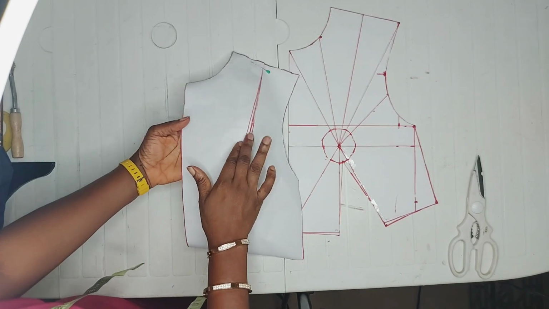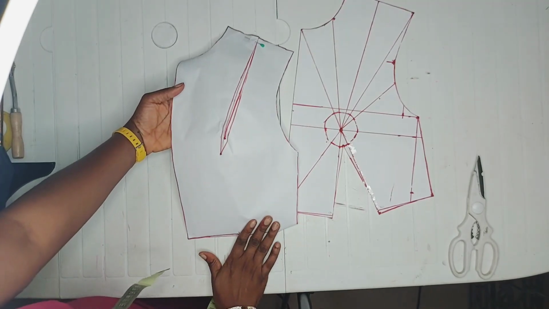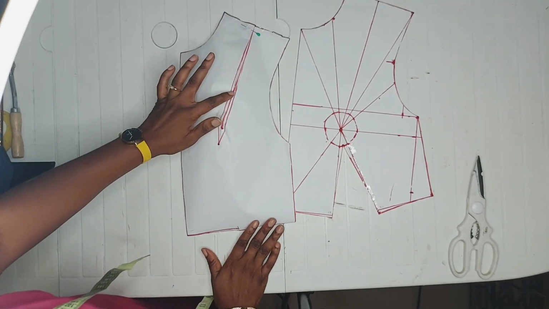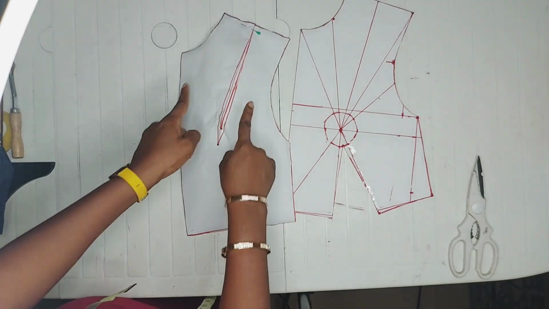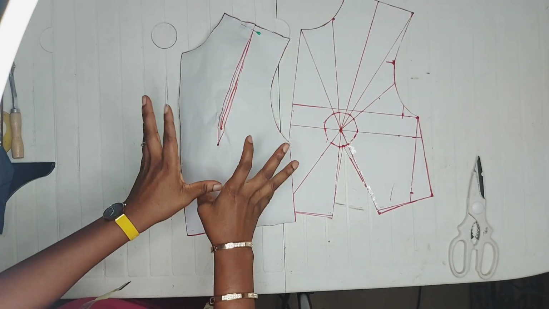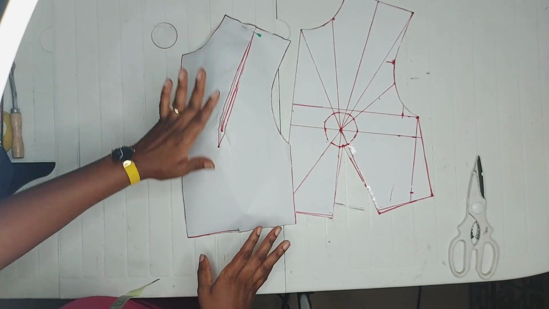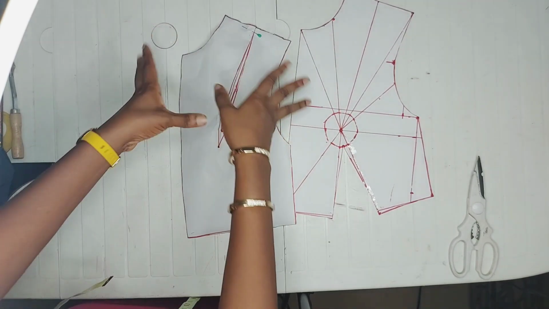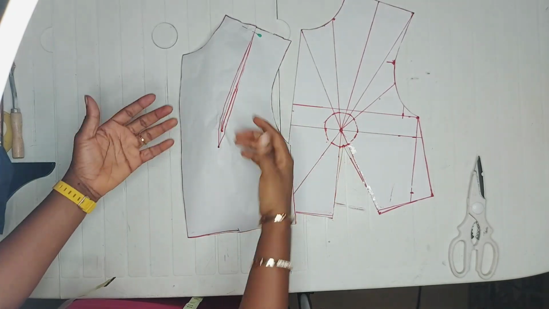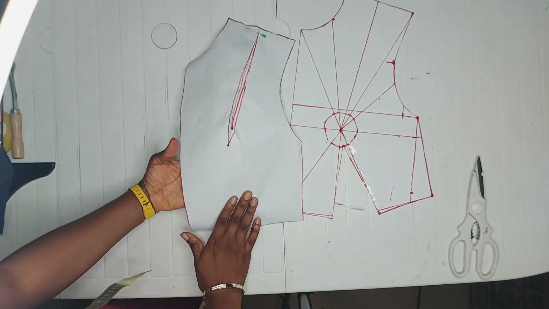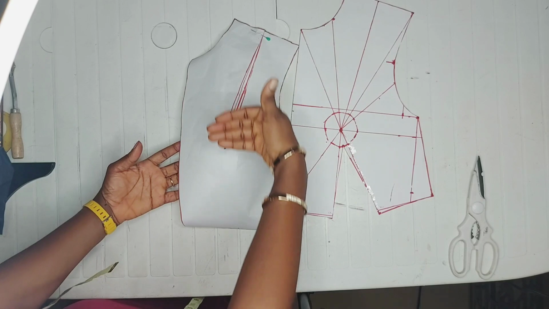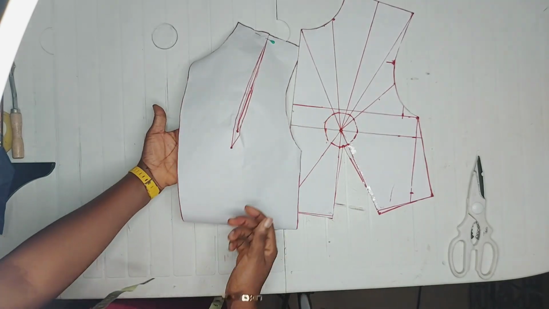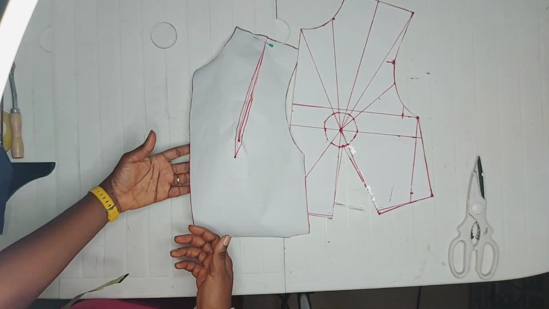You can see we are already having our bust point area popping up already. So you can see it has successfully converted this flat paper into the shape of the body. That's the contour, and giving it a space for the bust to fill in.